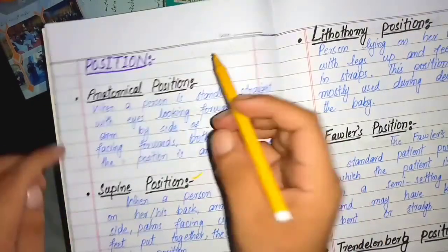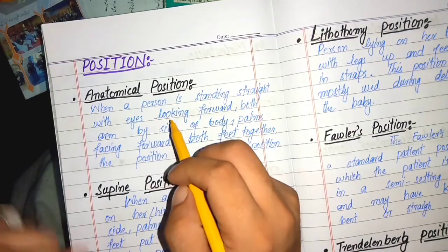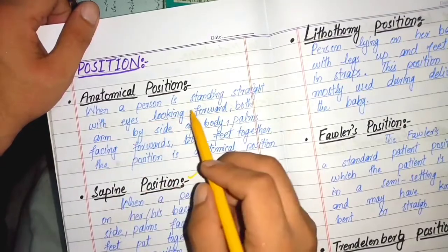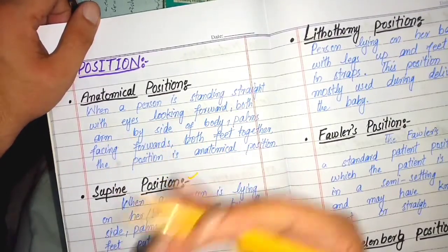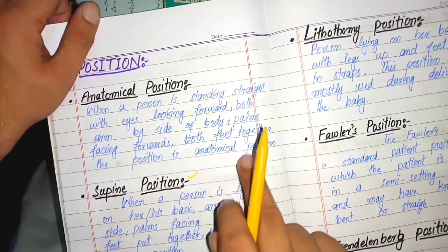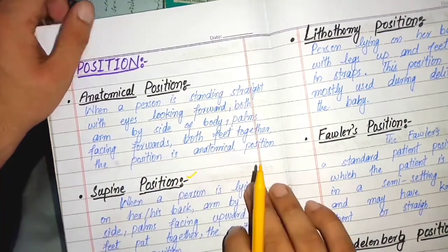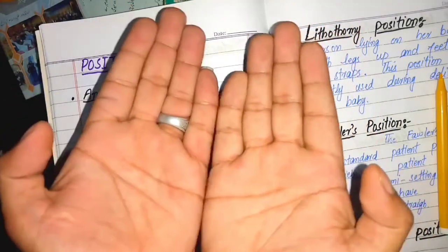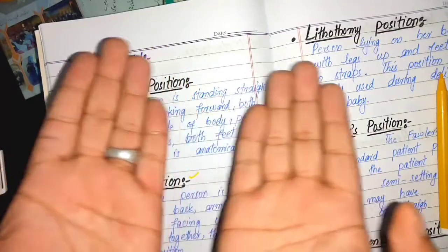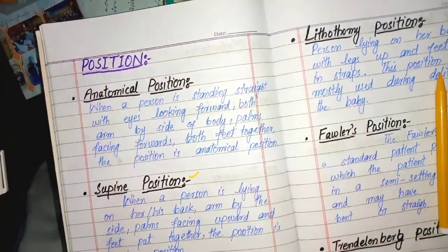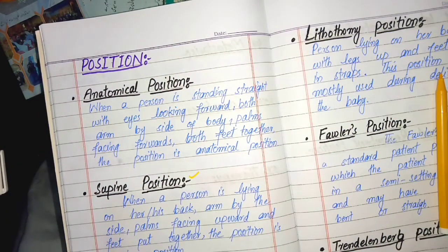The first position we have is the anatomical position. What is it? When a person is standing straight with eyes looking forward, both arms by the side of the body, palms facing forward, and both feet together, the position is called the anatomical position. The person is standing erect, both palms by the side of the body facing forward, and the eyes are looking forward.